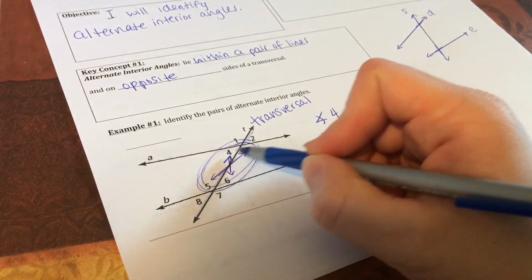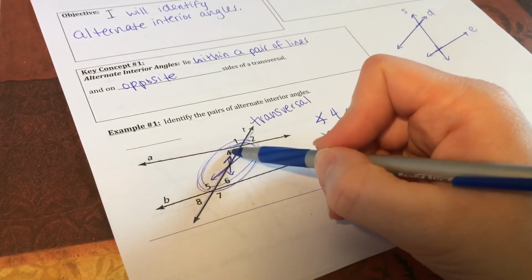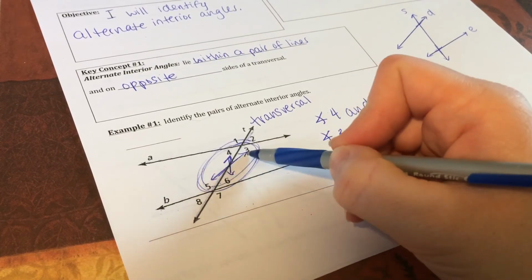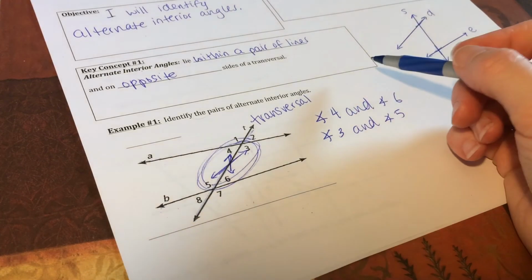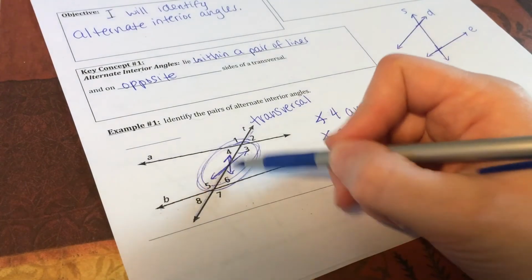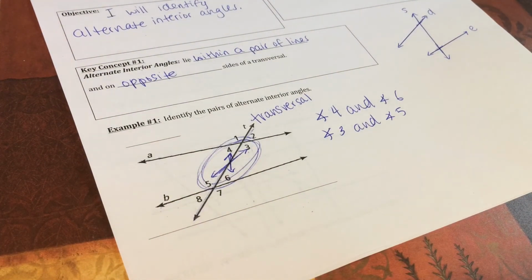It's almost like, see how we made an X with our arrows? All right, they're on opposite sides, so angle 4 and angle 6 are alternate interior, and then angle 3 and angle 5. Okay, those are called the alternate interior angles. There's only two pairs. All right, now that you have watched this video, you want to try the got it number 1 and then watch the video to make sure that you got it.